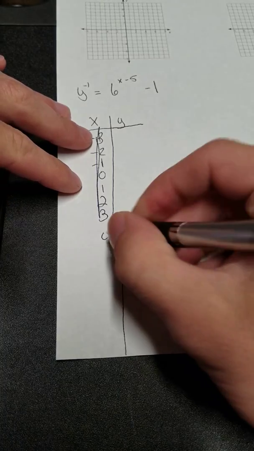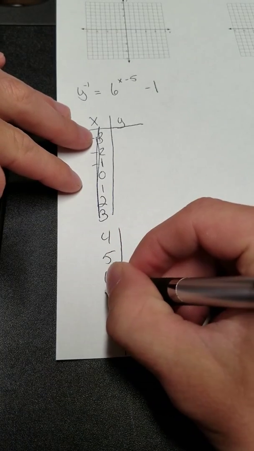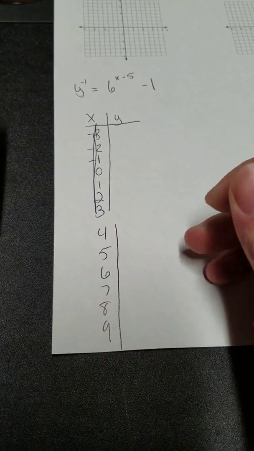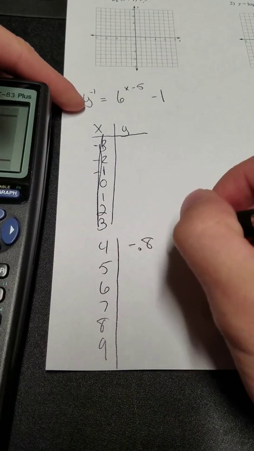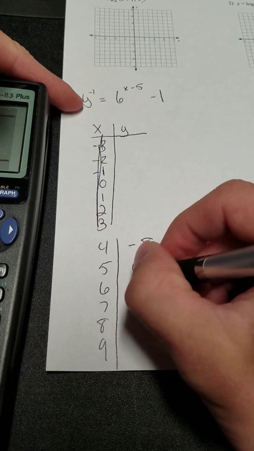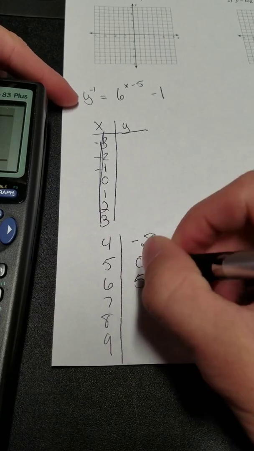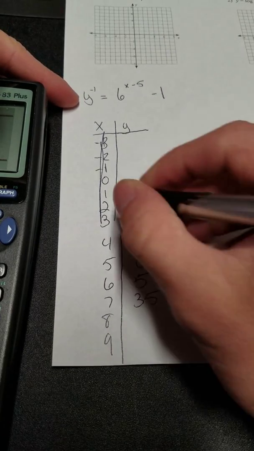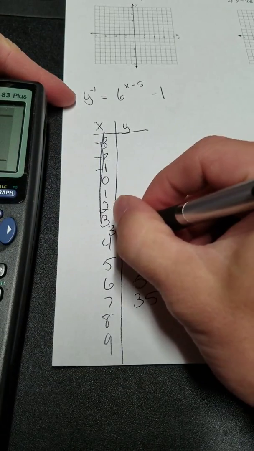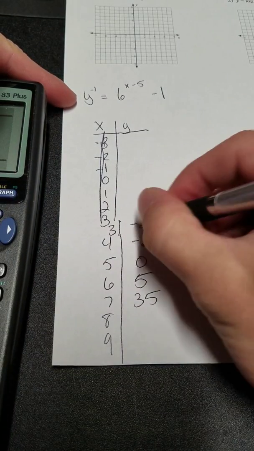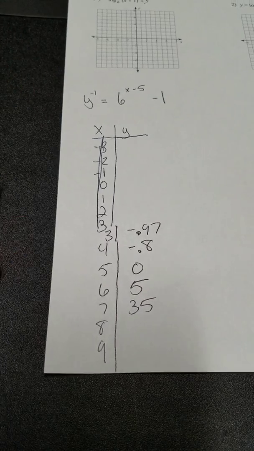Remember I told you that you can put whatever values you want into this. So I'm going to go 4, 5, 6, 7, 8, 9. So -0.8, 0, 5, 35. All right, and you know what? I'm going to use 3 as well just to give me one more point. -0.97.